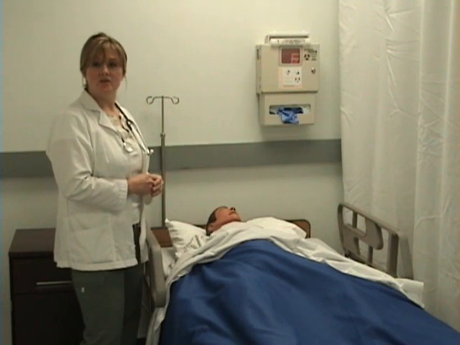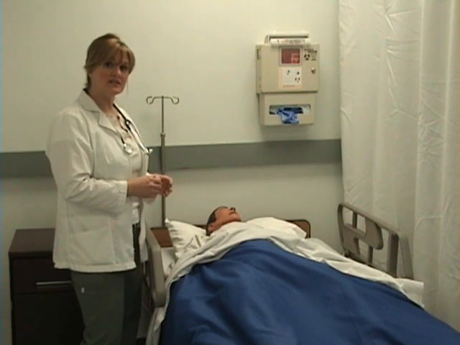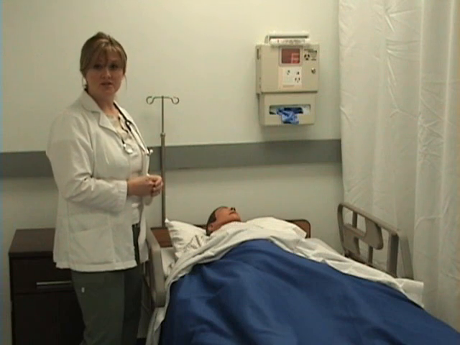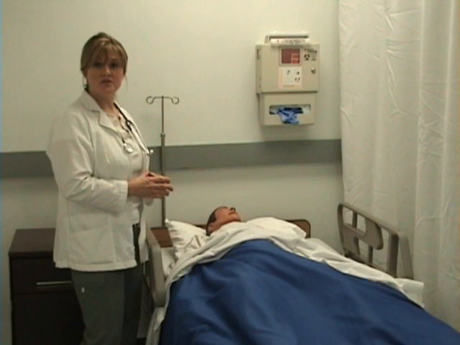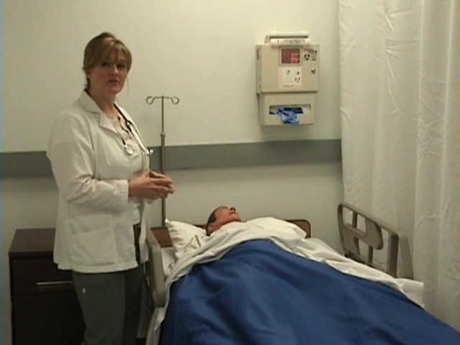For gentlemen, you can ask them if they perform monthly self-testicular exams. They can also perform self-breast exams, as men can get breast cancer. If it's an older gentleman, you can inquire as to when his last prostate exam was. And that completes our physical assessment.